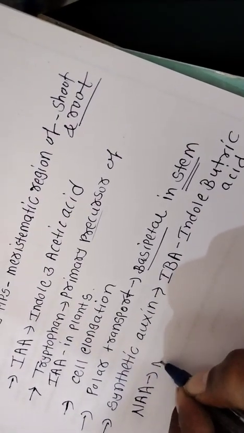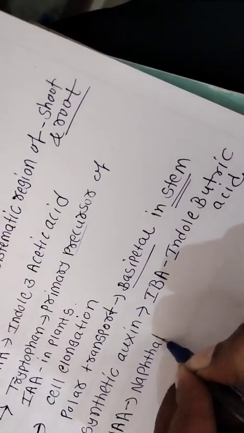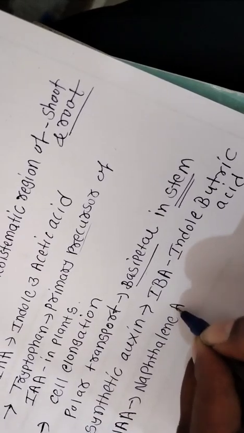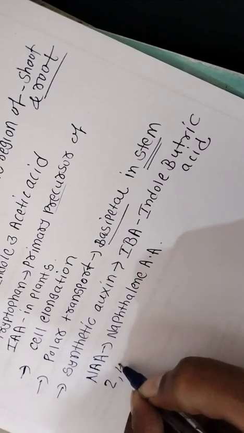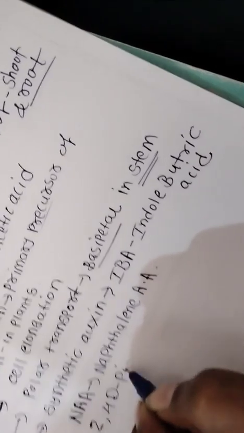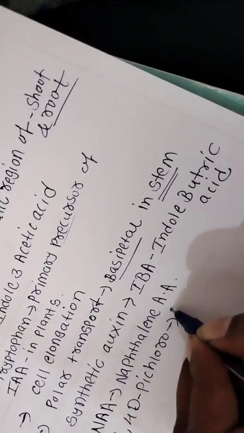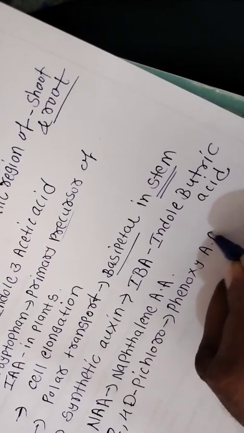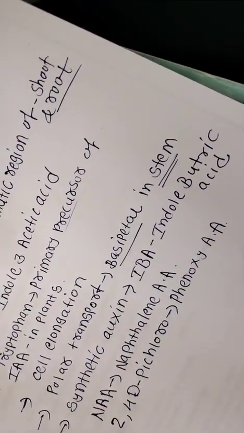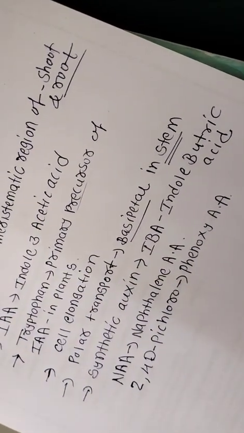NAA means naphthalene acetic acid. Another one is 2,4-D dichloro, whose full form is phenoxy acetic acid. So all are synthetic auxins which are produced artificially.